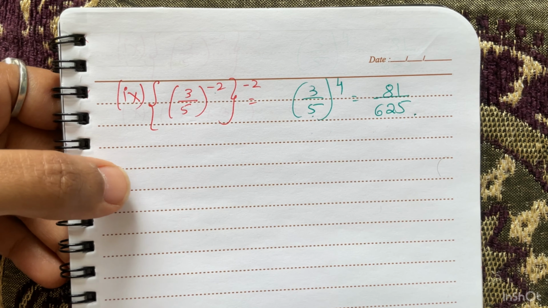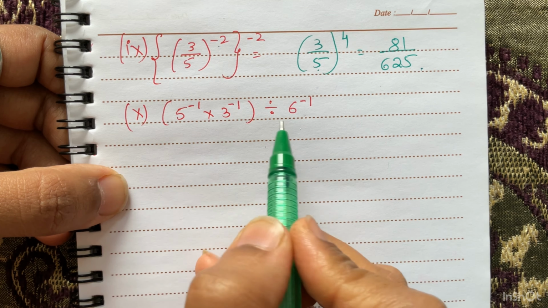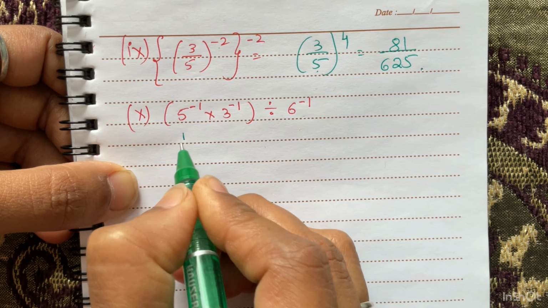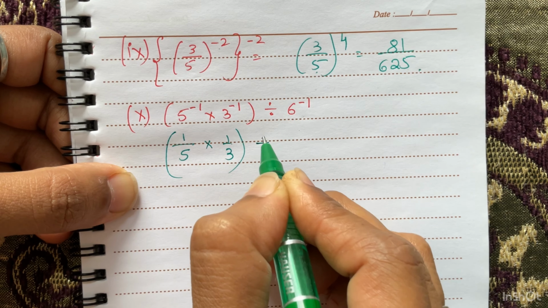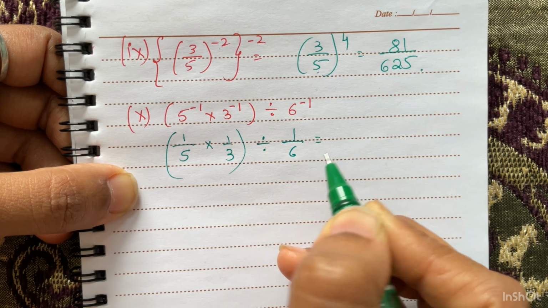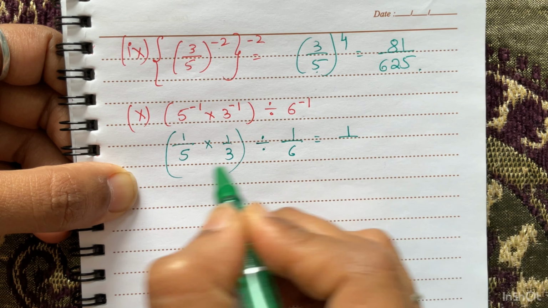Okay, now question number 10. Again we are having the negative powers, right? Now do the reciprocal. For this I'll get 1 by 5 into 1 by 3 bracket complete. Now this 1 by 6. Okay, now see here 1 into 1 is 1, 5 3s are 15.